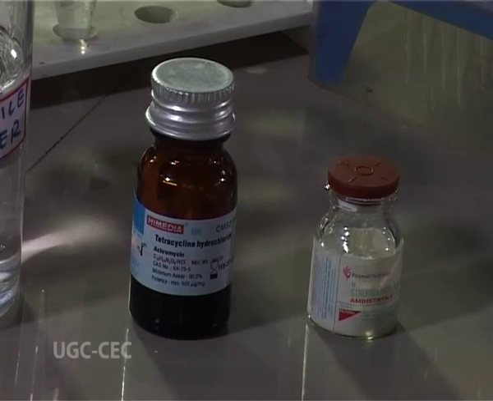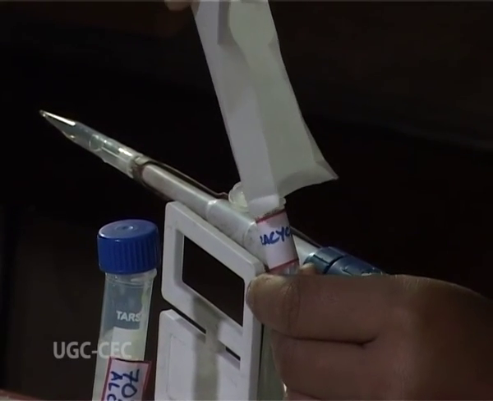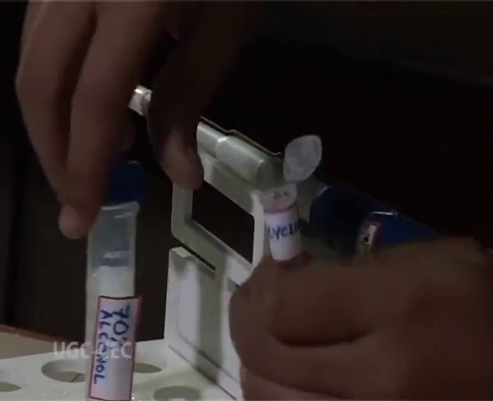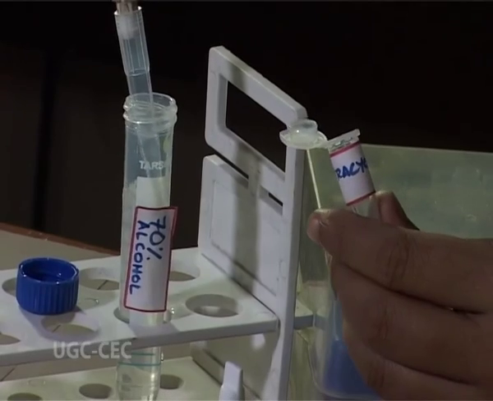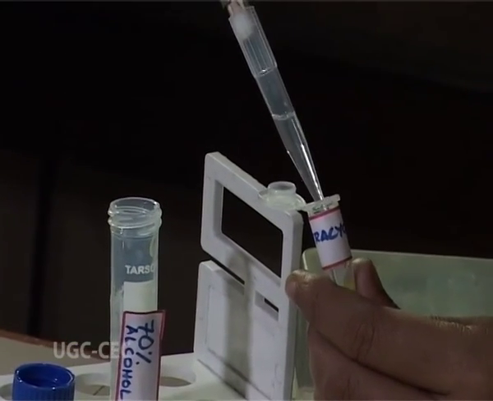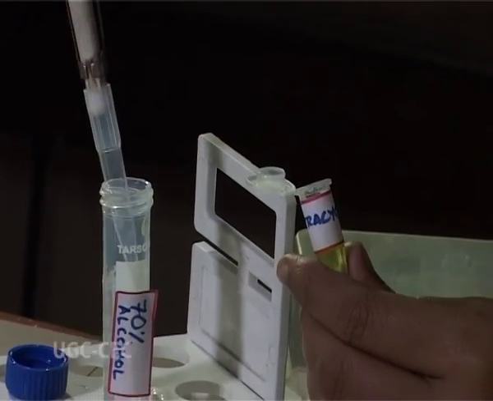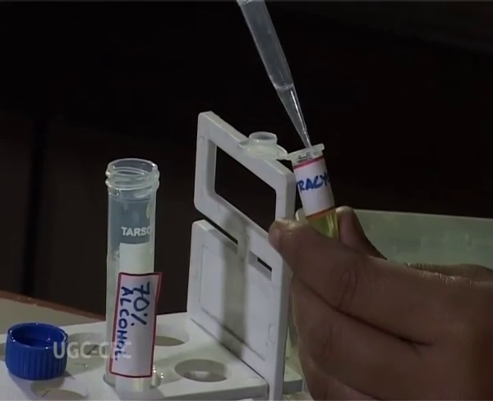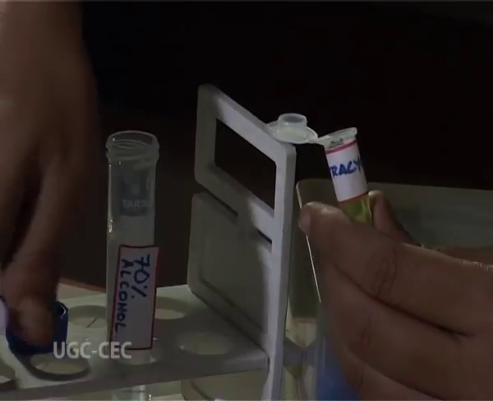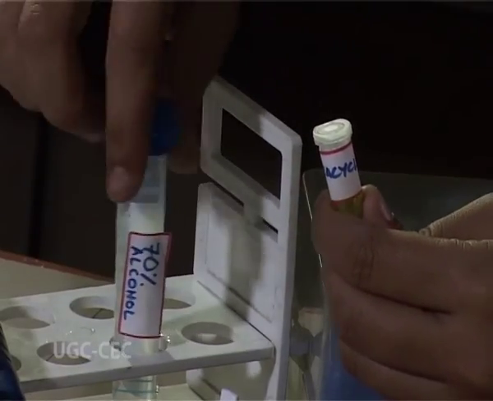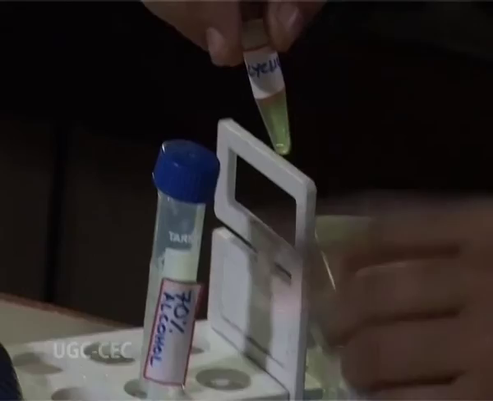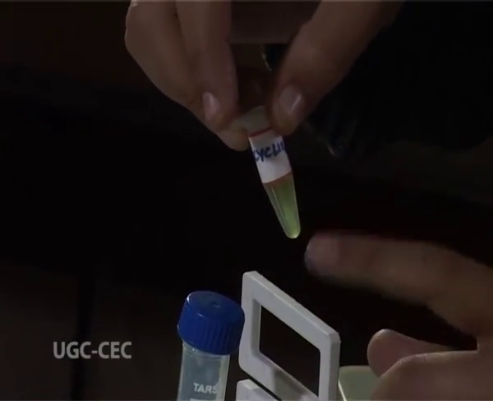Now we need certain antibiotics such as tetracycline and streptomycin. We will dissolve 45 mg of tetracycline in 1.5 ml of 70% alcohol and vortex to dissolve. This makes a stock concentration of 30 mg per ml of tetracycline, and the working concentration is 30 microgram per ml.